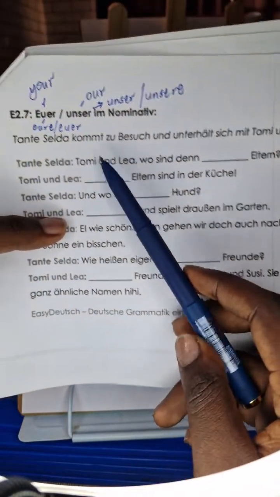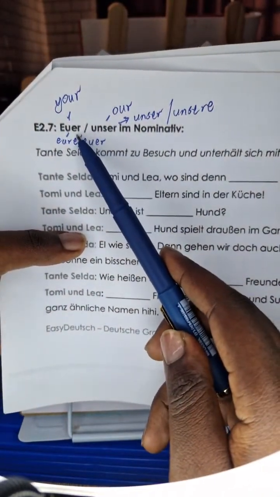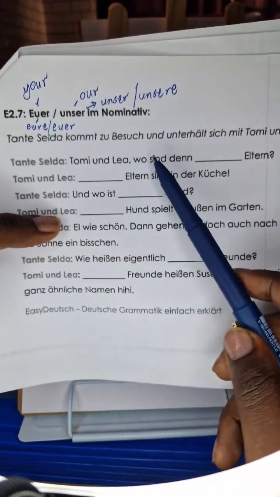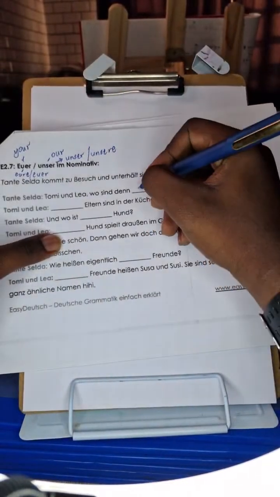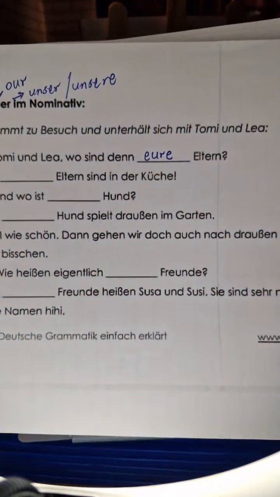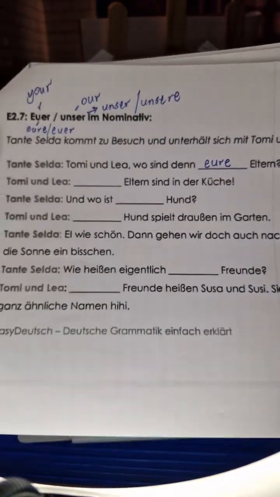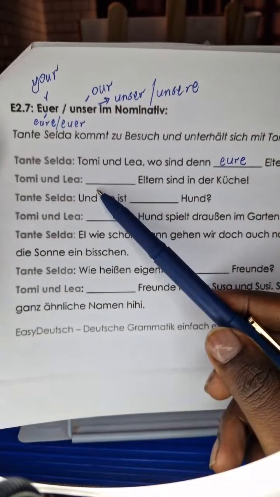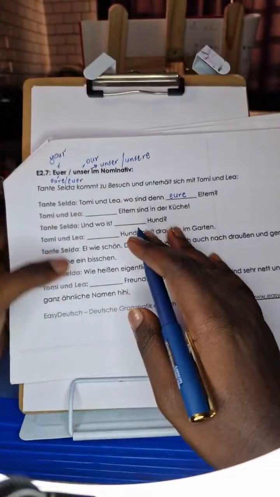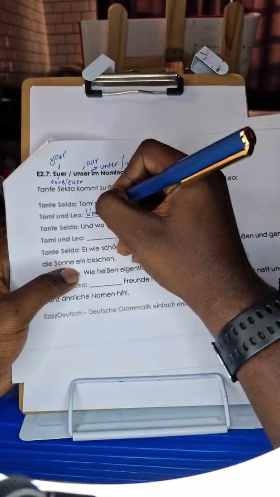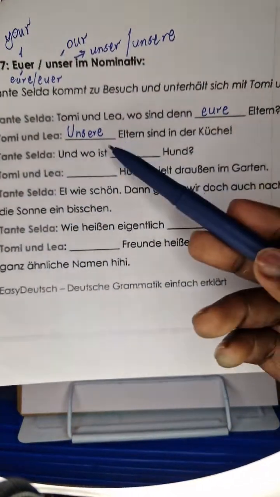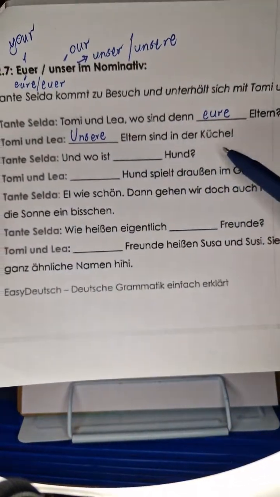So Tommy und Lea, remember the question is for you to answer with euer or unser, your or our. So the answer would be: Tommy und Lea, wo sind denn eure Eltern? Where are your parents? And then Tommy und Lea respond by saying, our parents are in the kitchen. Our parents, that is unsere Eltern, right? Unsere Eltern sind in der Küche. Our parents are in the kitchen.